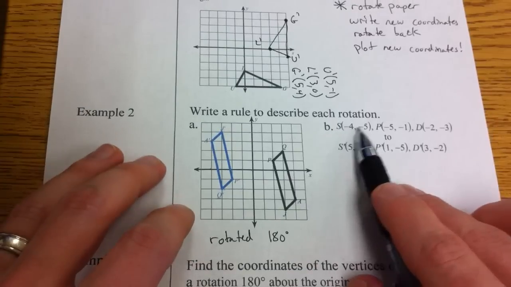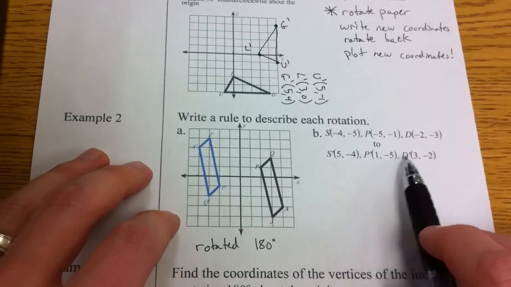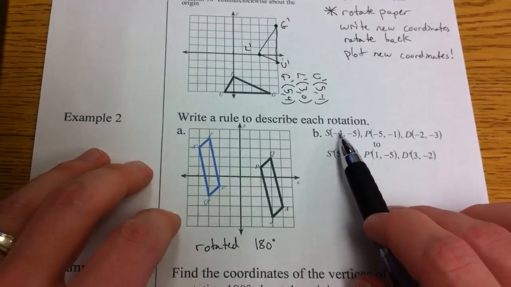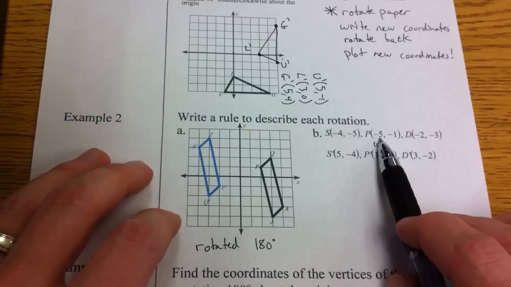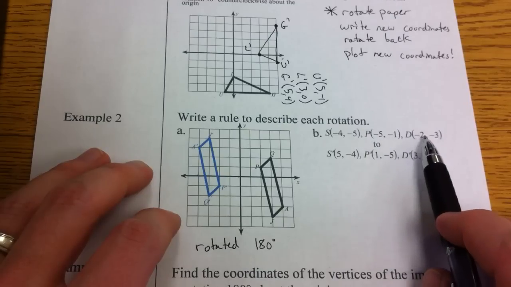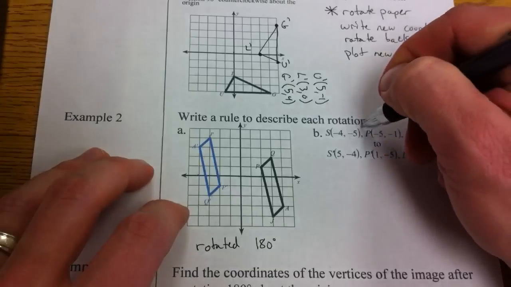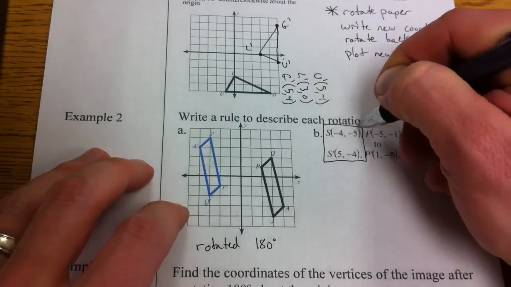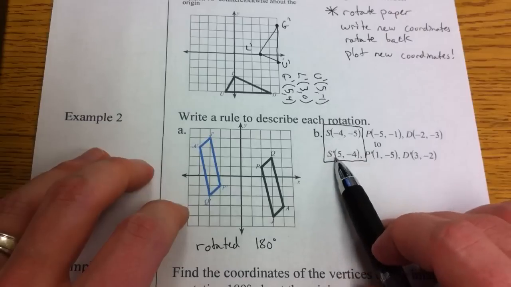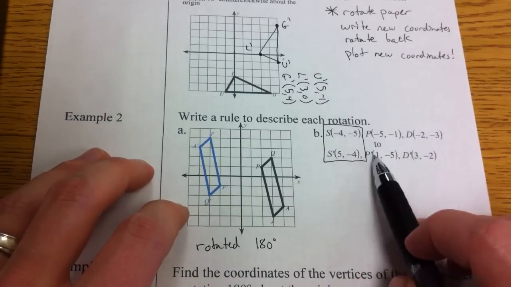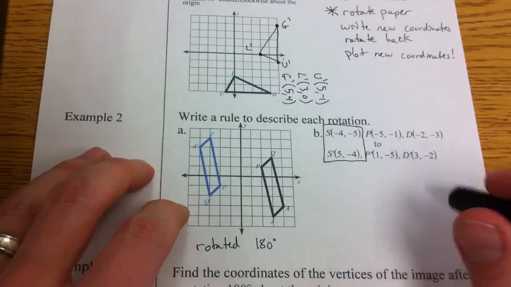Part B here, we have S, P, and D, and then S prime, P prime, and D prime. S was at negative 4, negative 5. P is negative 5, negative 1. And D is negative 2, negative 3. So S prime becomes 5, negative 4. And that's what I want to focus on here. I'm really going to look at one of these coordinates. If I write a rule for S to S prime, it would be the same rule from P to P prime and D to D prime.